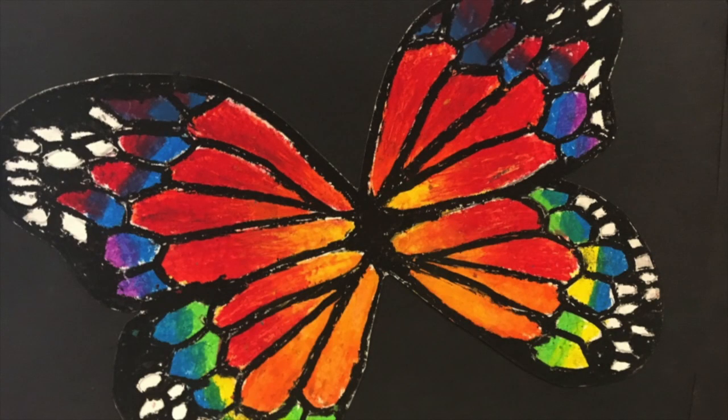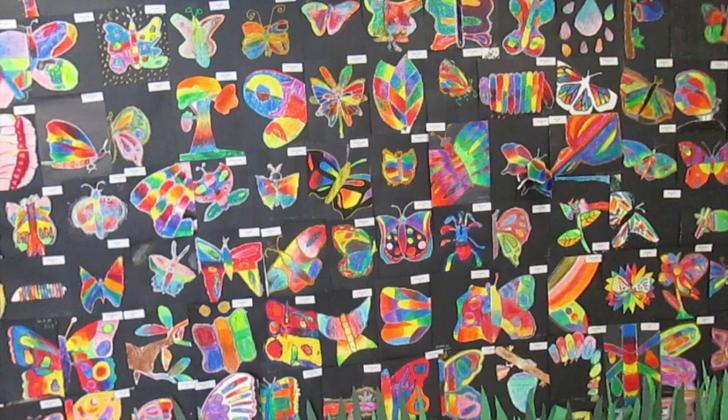Once you've got all of your sections colored in, you're then going to cut out your work and glue it down onto black cardstock.